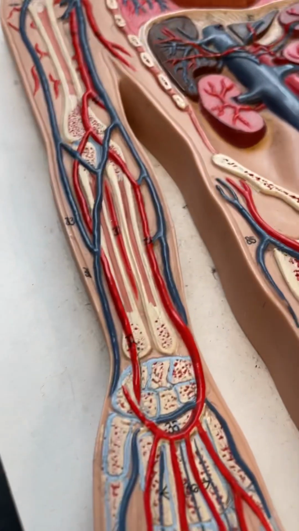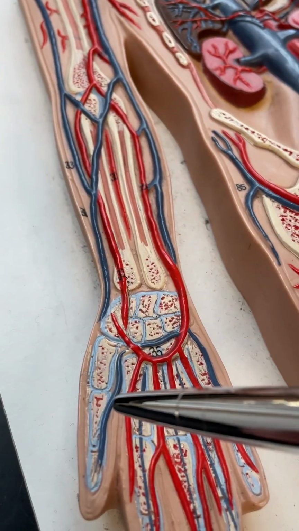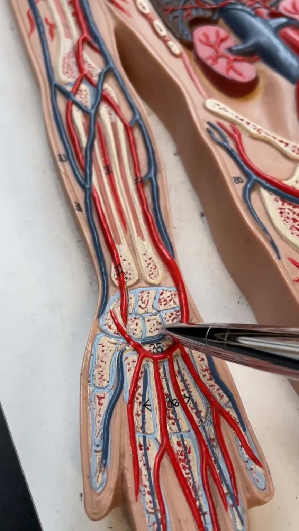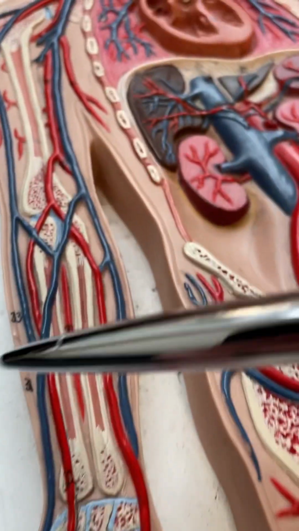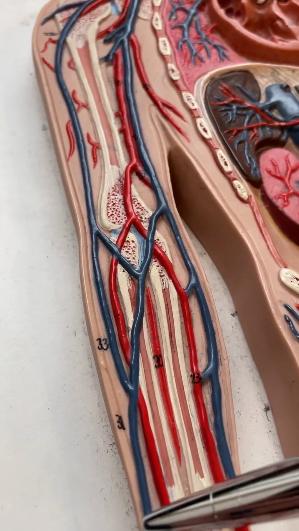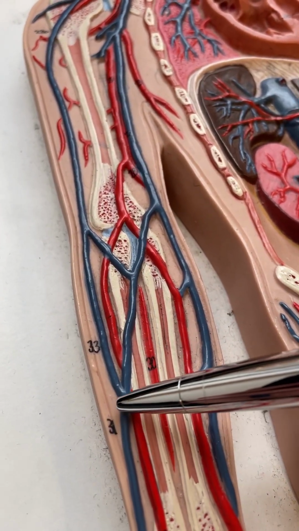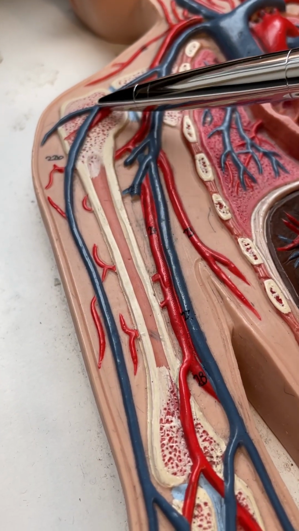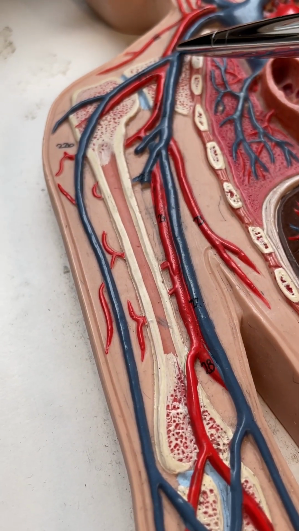Let's jump down to the hand here. I'm going to see a digital vein in my hand. I'm going to see a superficial palmar venous arch. And then on the lateral side of my wrist and my forearm, I see my cephalic vein. Cephalic vein goes all the way up until it empties into the axillary vein.